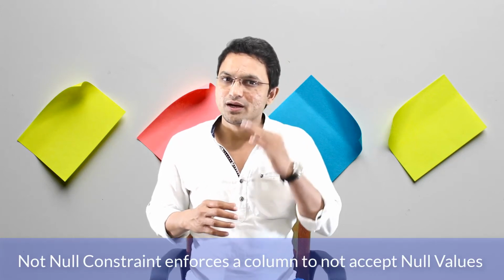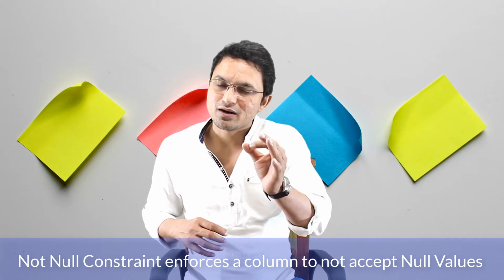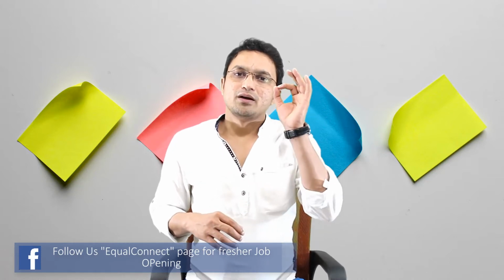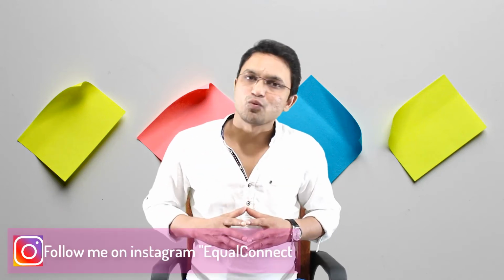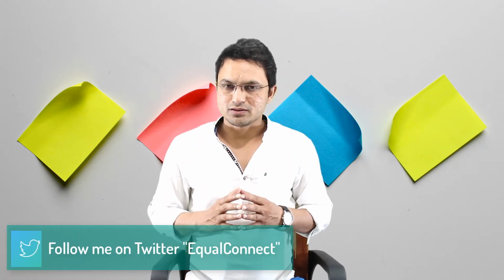Not null constraint is nothing but it doesn't allow the null value into a particular column. Wherever we apply the not null constraint, let's say for example on the employee ID, then it doesn't allow the null value in the employee ID column. Let me repeat once again: the not null constraint doesn't allow the null value into a particular column.